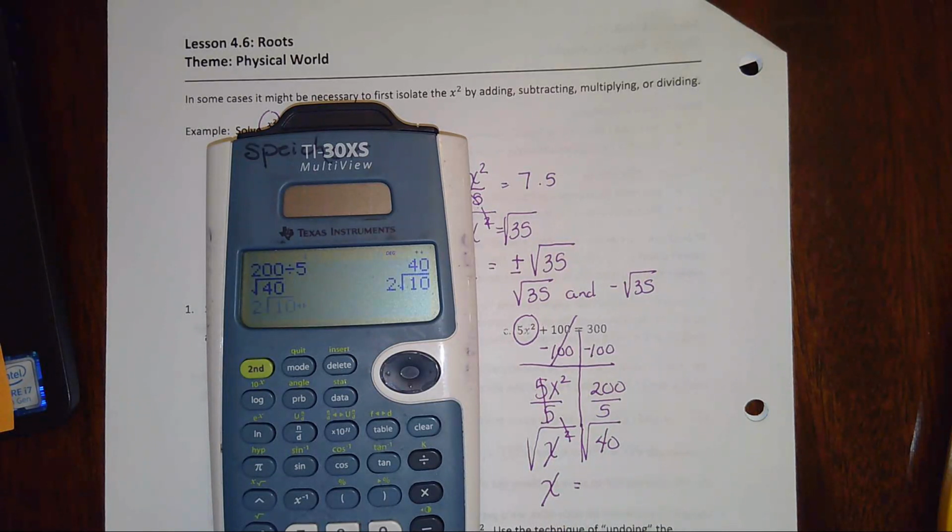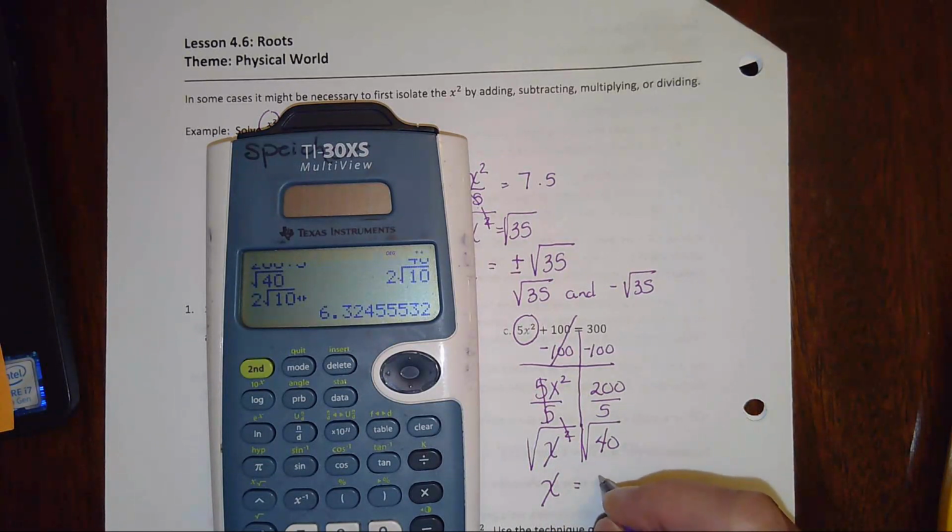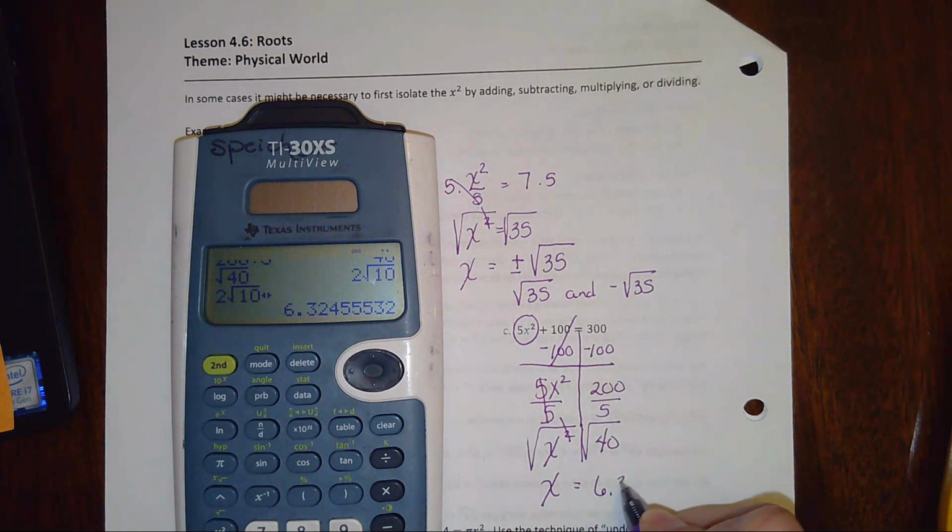And then let's hit change so we can round it. So 6 point, does it say what to round it to? It doesn't. We'll just go 6.325 and then negative 6.325.